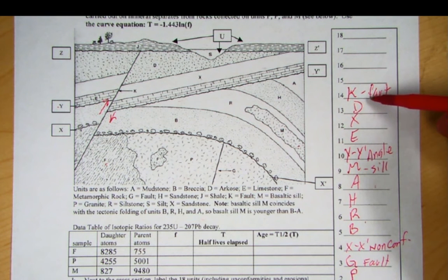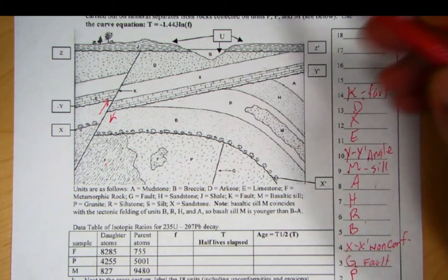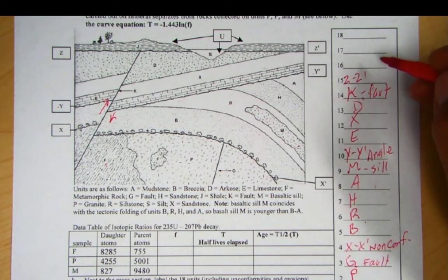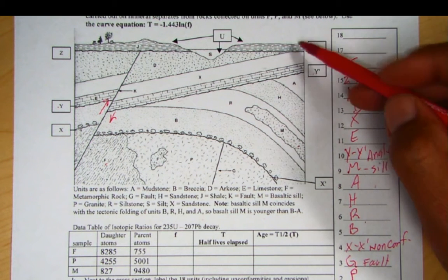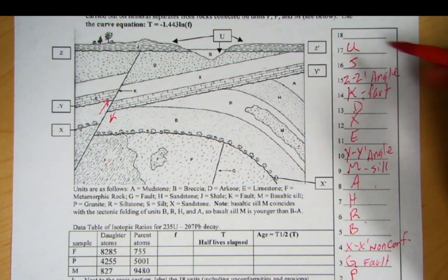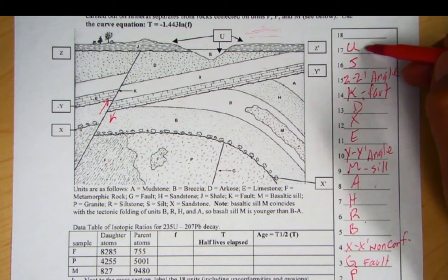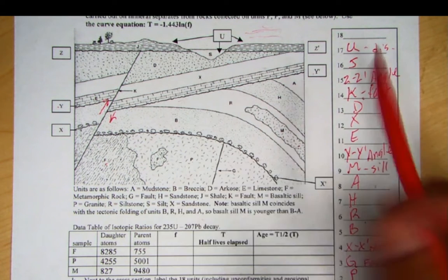Then as we go along here, after the fault K, I have this unconformity right here, right? Which is Z to Z prime. And note that, again, we have two different angles, so it's another angular unconformity. And then I'm going to have unit J, which looks like a shale. And then I'd have this erosion surface U. And the erosion surface U is probably a disconformity because as I form more units up here, they're going to be horizontal. So this is going to be a disconformity. And the very youngest thing are the sediments in the river. So that'll be letter S.